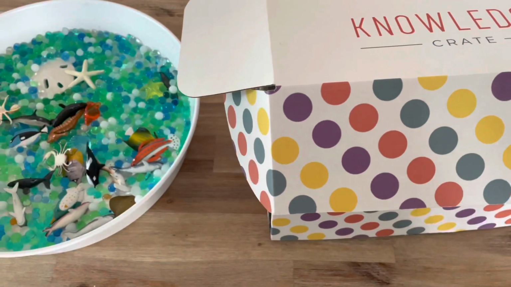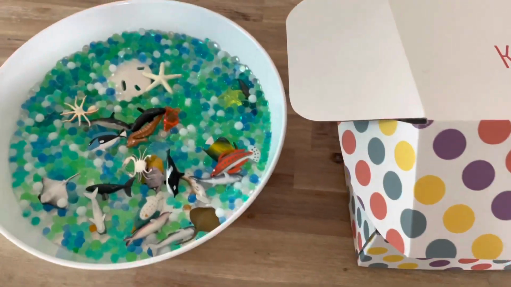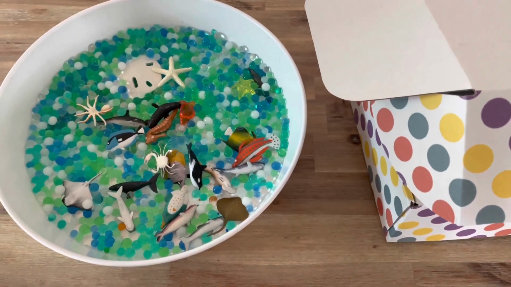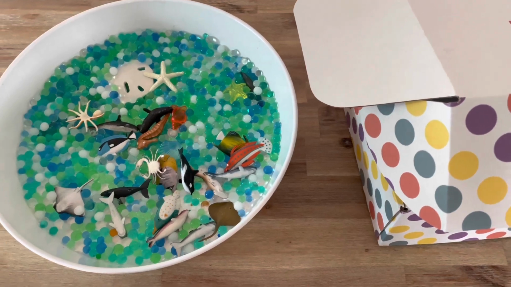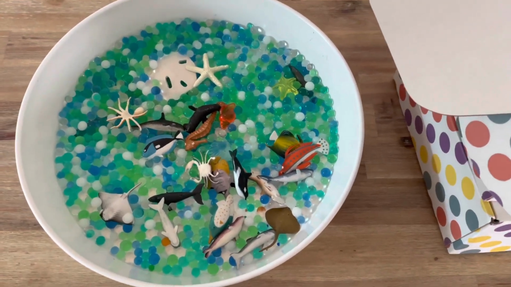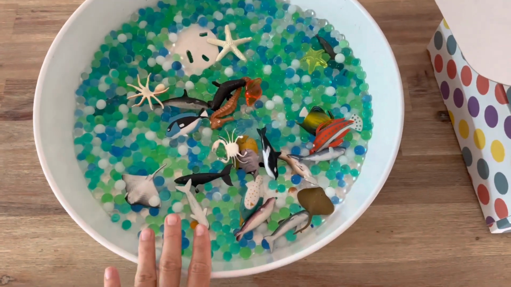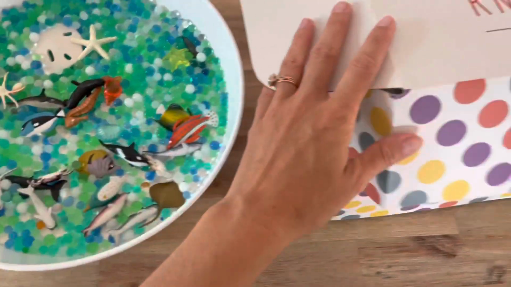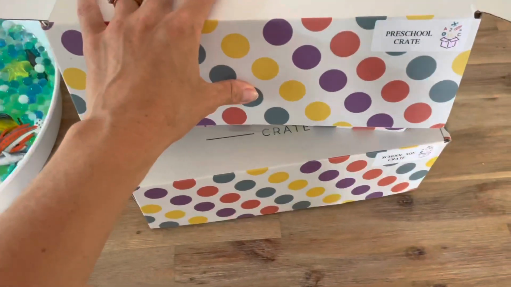Okay, so I have all of my printables prepared that I needed to prepare. I am going to pull out a few things that we used last year that I had prepped already and saved. I'll share those with you when I set up the whole table, but I wanted to share with you what I'm pulling from the Knowledge Crate boxes, the summer boxes.